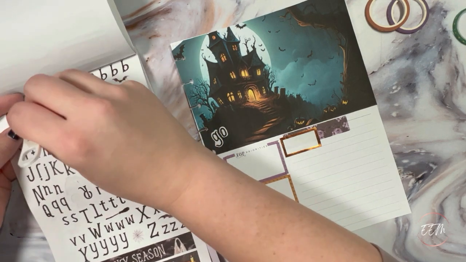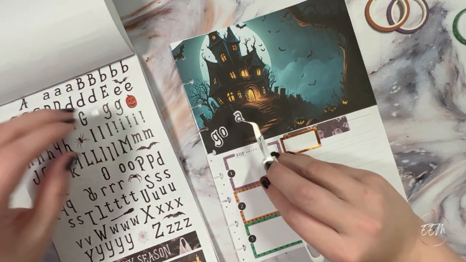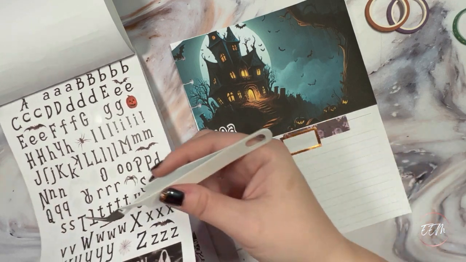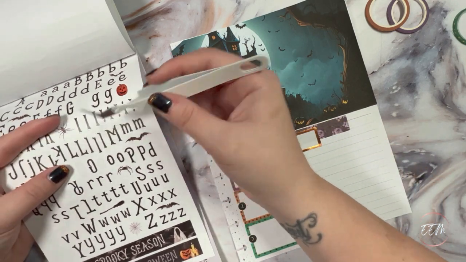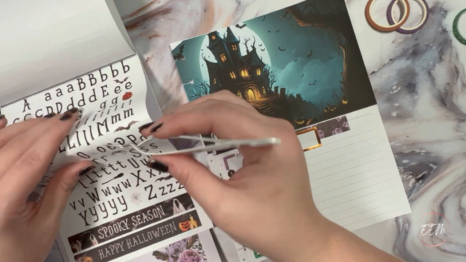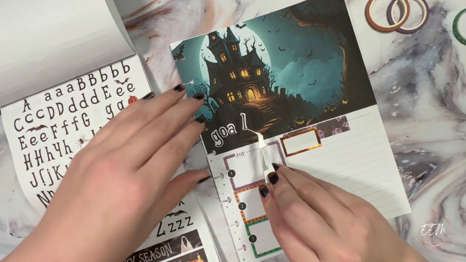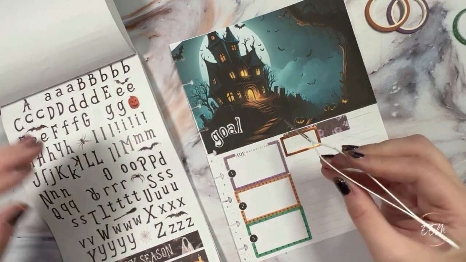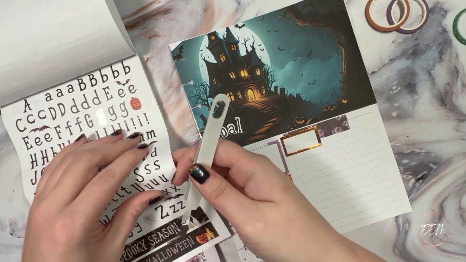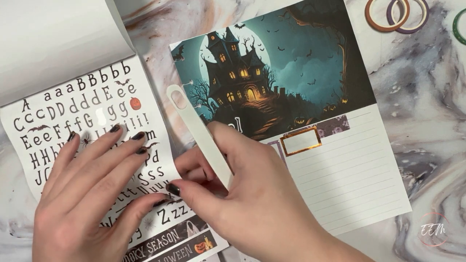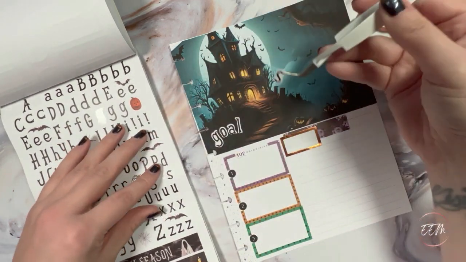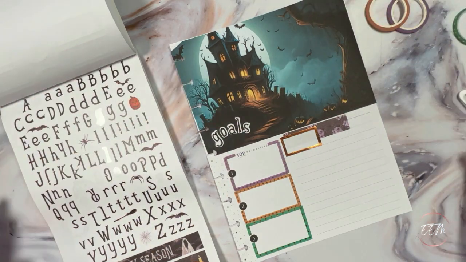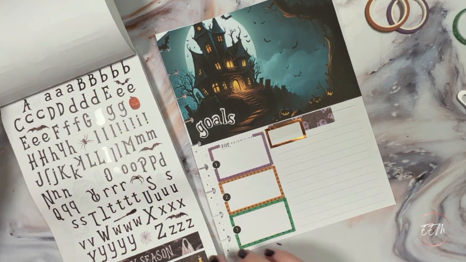And I find using tweezers really helps with giving you control and laying down the placement of your lettering. So if you're wondering why I'm using tweezers for it, that is why. Okay. And then lastly, our lowercase s. I'm gonna just lift that off, place it like there, and look how cute that looks. Yeah, I really like how that looks.